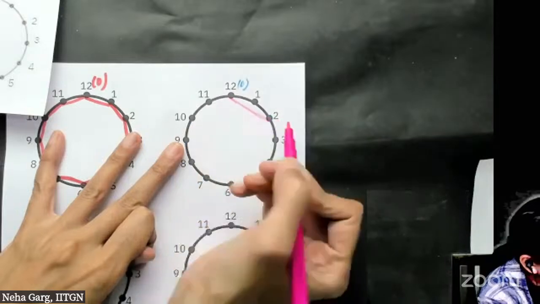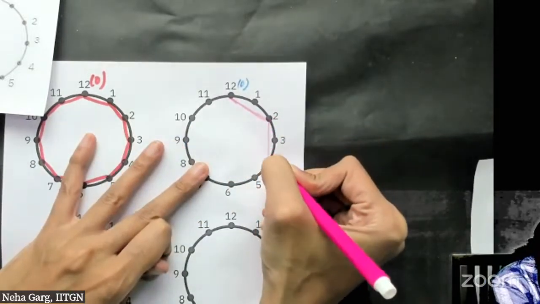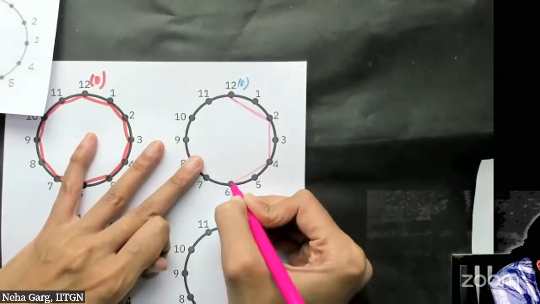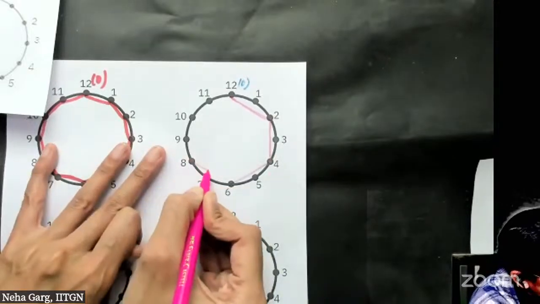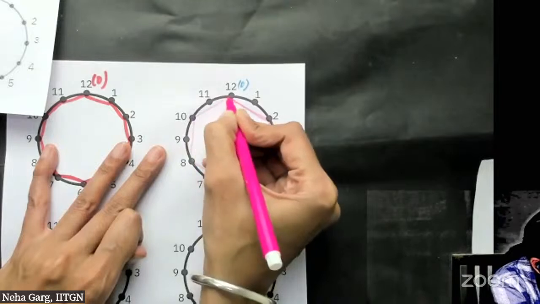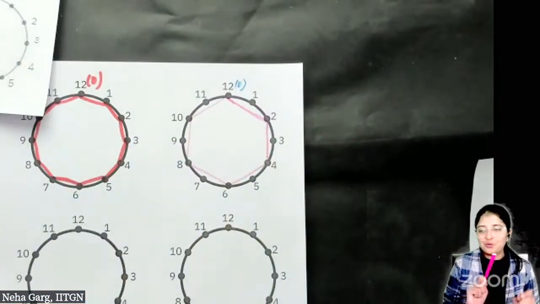So here I get 2, and now when I add 2 to 2, what do I get? 4. So I will go to 4. Then I will add 2 to 4, which gives me 6. Then 8. It's like reading the table of 2. 10. And then I come back to 12, which gives me again a closed shape.